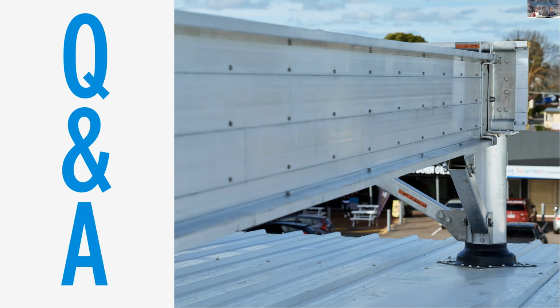And how do we fix these stubs to the existing structure? The roof does need to be opened up to expose the existing structure. Depending on what works best for the client and the most cost-effective way, there are two ways of doing it. One is to drill the existing structure and mechanically bolt to it. The other, like I explained earlier, is a beam clamp, using a clamp which picks up the underside of the flange.